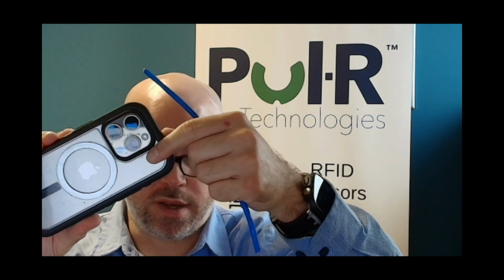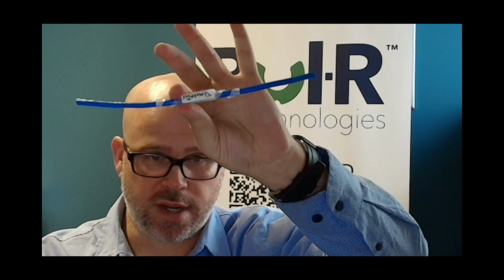And as you can see, it also works with big iPhone cases, because it has an NFC Type 5 antenna, which has a really strong read range, thanks to our careful engineering. And we look forward to supporting your applications, and are welcoming your inquiries.